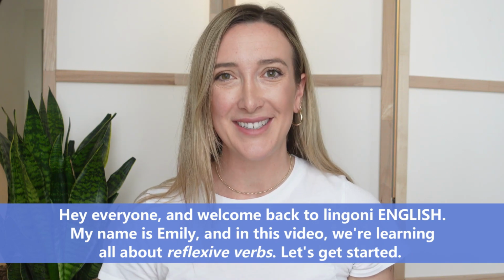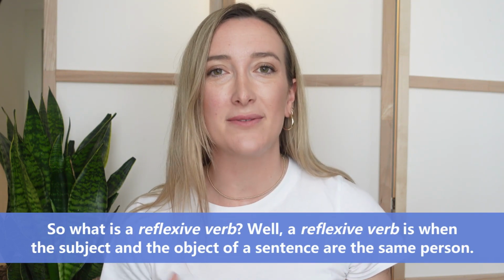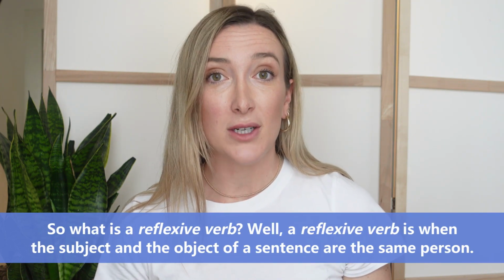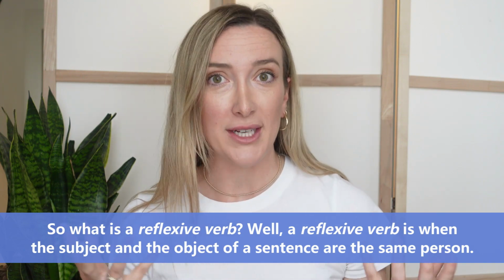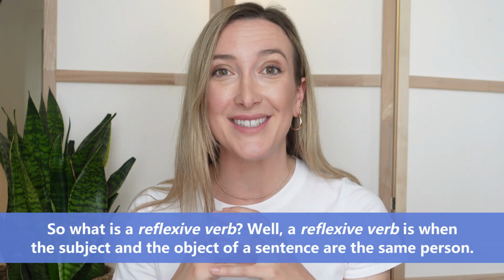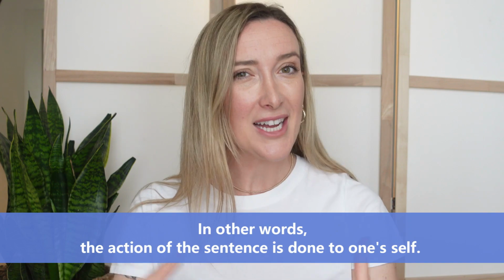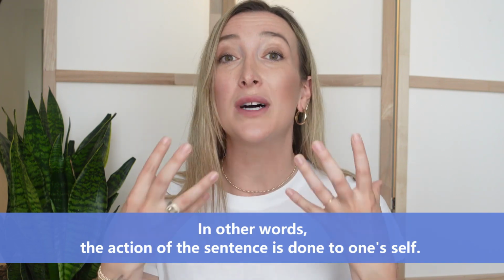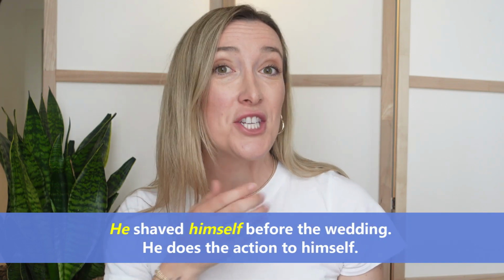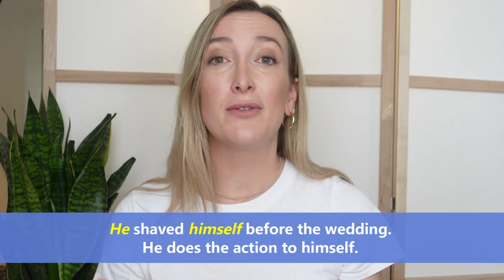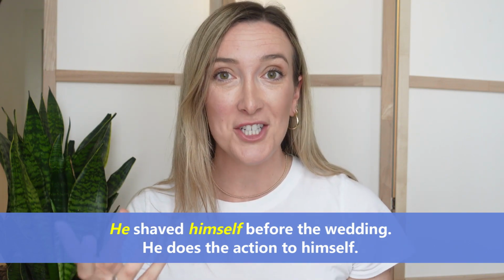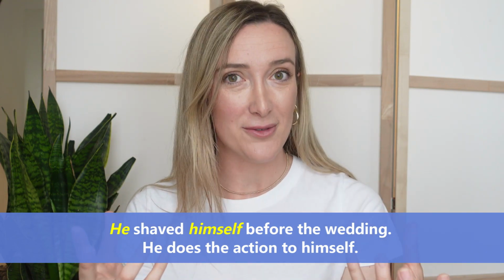Let's get started. So what is a reflexive verb? Well, a reflexive verb is when the subject and the object of a sentence are the same person. In other words, the action of the sentence is done to oneself. He shaved himself before the wedding. He does the action to himself.